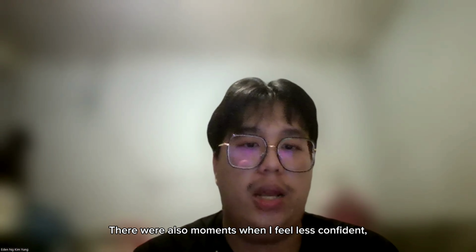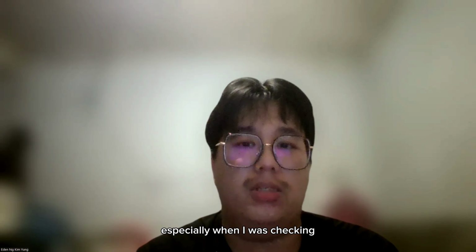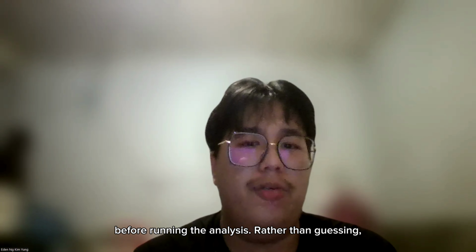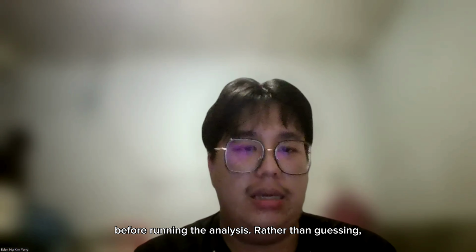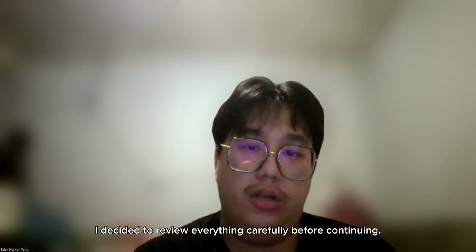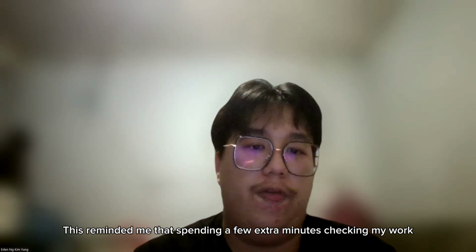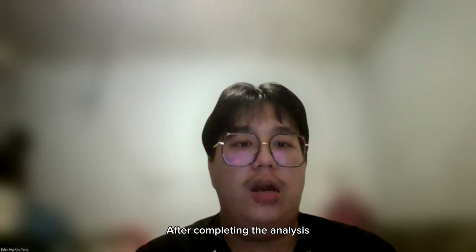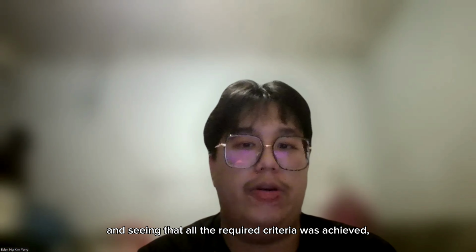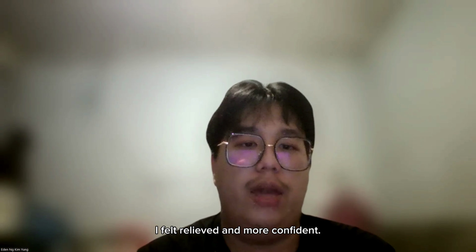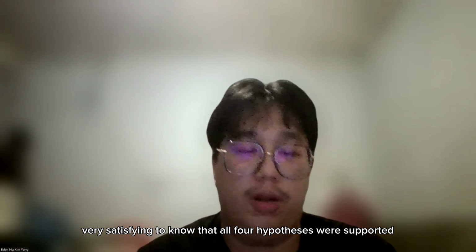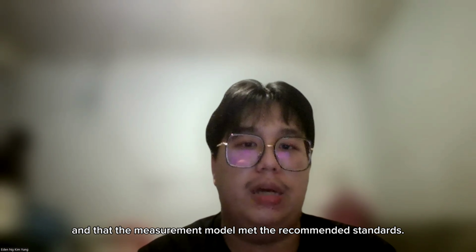There were also moments when I felt less confident, especially when I was checking whether my model and indicators were correct before running the analysis. Rather than guessing, I decided to review everything carefully before continuing. This reminded me that spending a few extra minutes checking my work is much better than having to repeat the entire analysis because of a small mistake. After completing the analysis and seeing that all the required criteria were achieved, I felt relieved and more confident. It was very satisfying to know that all four hypotheses were supported and that the measurement model met the recommended standards.